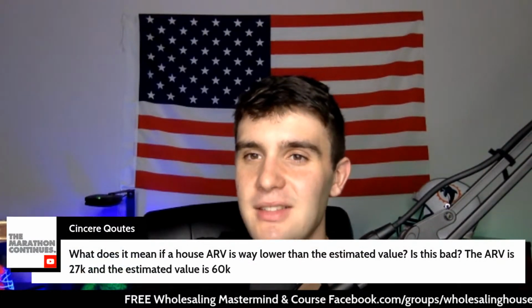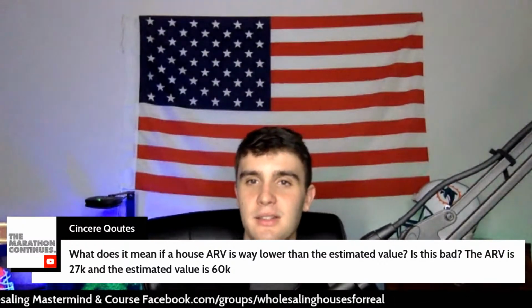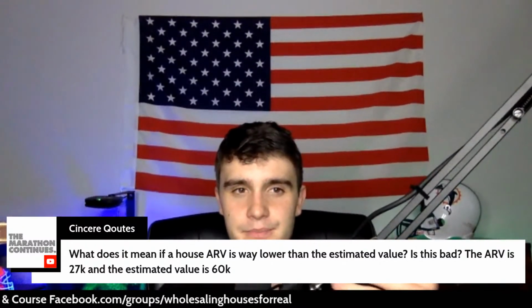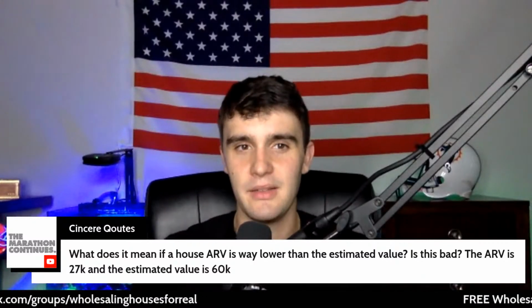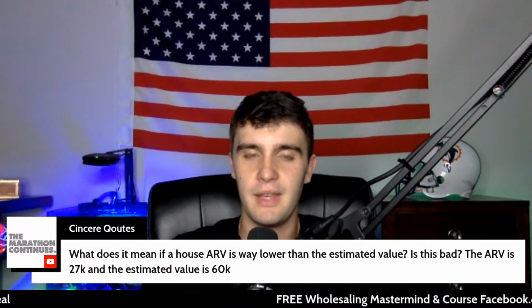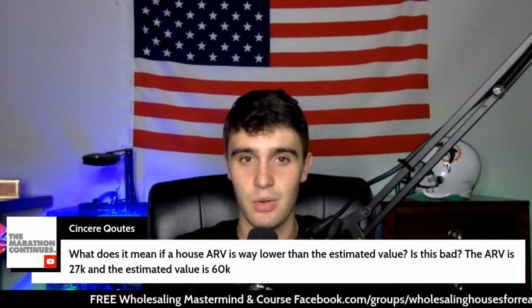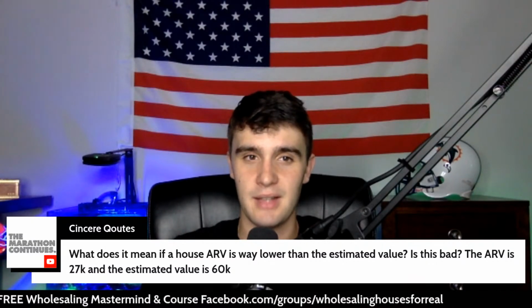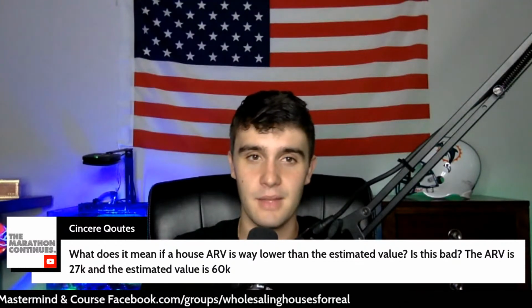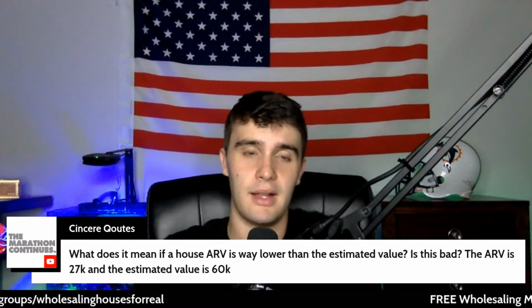What does it mean if the house ARV is way lower than the estimated value? Is that bad? The ARV is 27,000 and the estimate is 60. The ARV is different than the estimated value. It's what the actual thing's worth versus what someone assumes it's worth. The ARV is what you calculate, man. So it just depends. That's kind of what I would say.